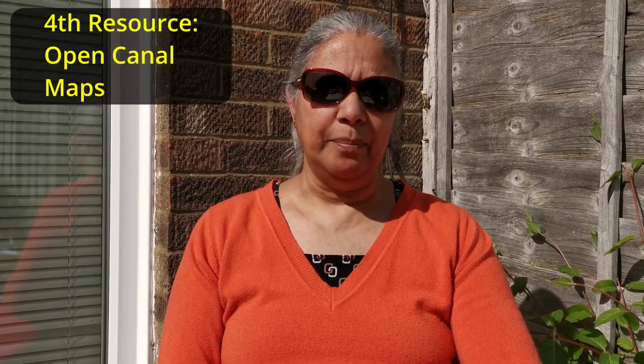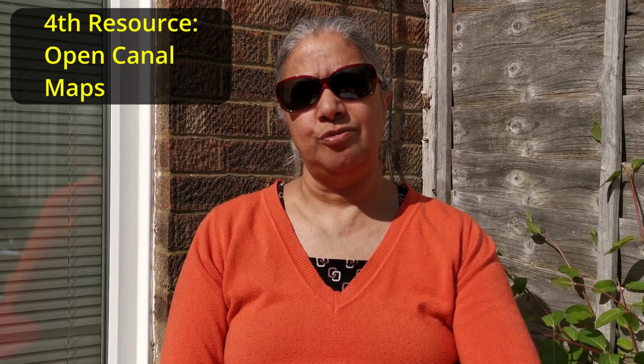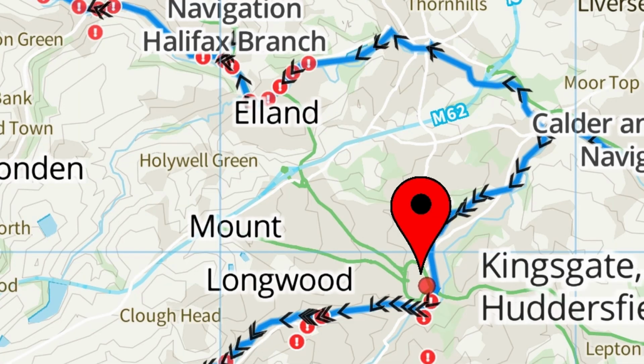Open Canal Maps is an app that we have on our phones. When Peter is cruising and I'm at home and I want to know exactly where he is, we both use Open Canal Maps and it pinpoints his location down to the nearest bridge or winding hole or local pub. Then I can go onto my maps on my phone and find out exactly where he is, and it helps me to visualize his location, and then I can see what there is around. Quite often if he is moored up somewhere like that, chances are I'm going to be heading to him at that location. So again, I look at Google Maps and that's where I head for.